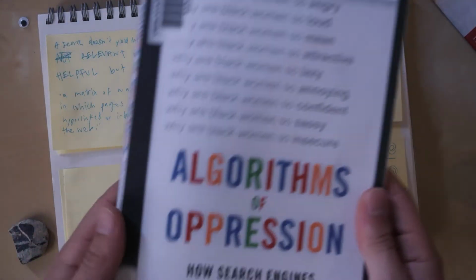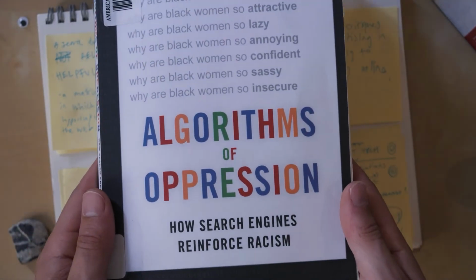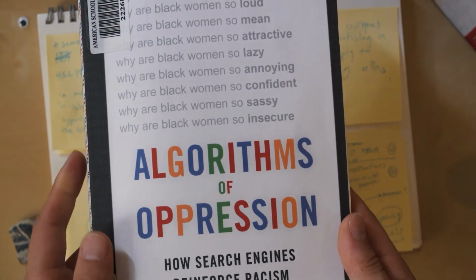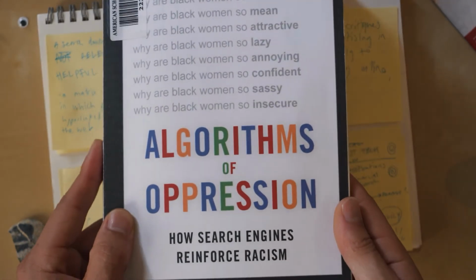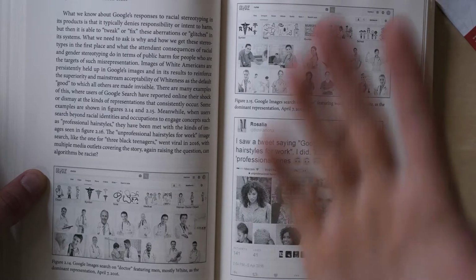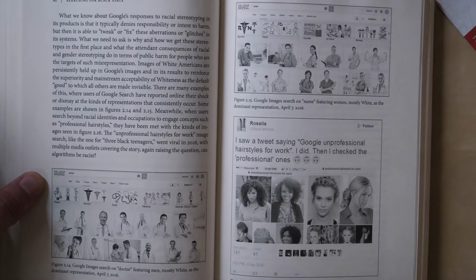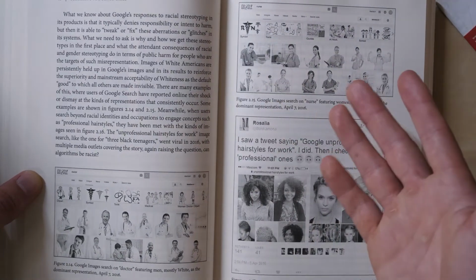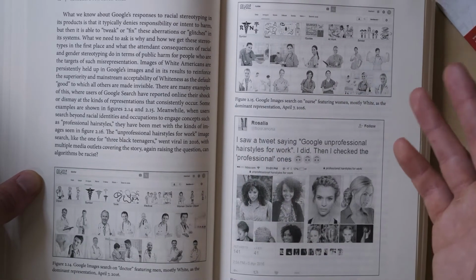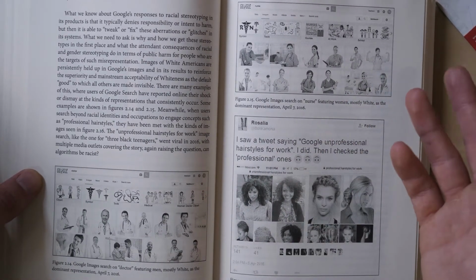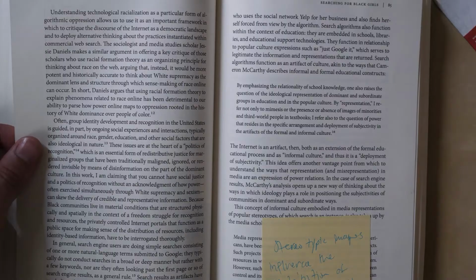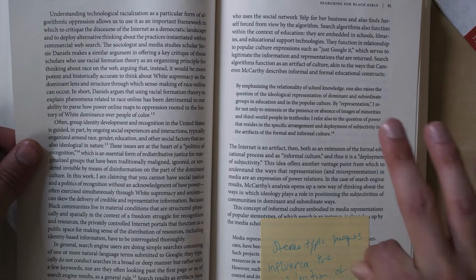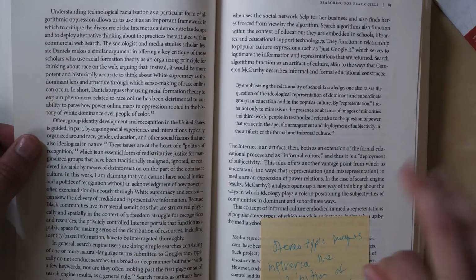So Safiya again shows different search results when you search for Asian girls, Latina girls, black girls, and the results are pretty horrible, so I'm not going to show them. Another example of representation is when you search doctor, you'll see mostly men. When you search nurse, you'll see mostly women. And these people have different salaries, different career outcomes. That's not fair. Stereotypic images, she says, influence the redistribution of resources in ways that benefit the dominant groups at the expense of others.